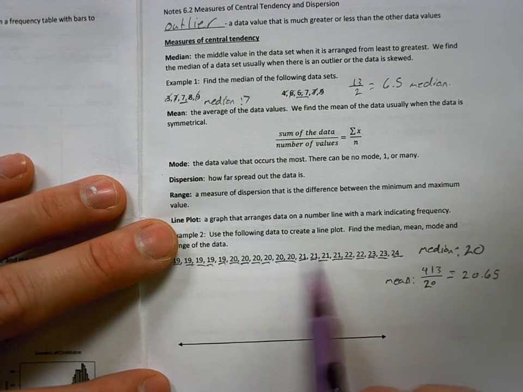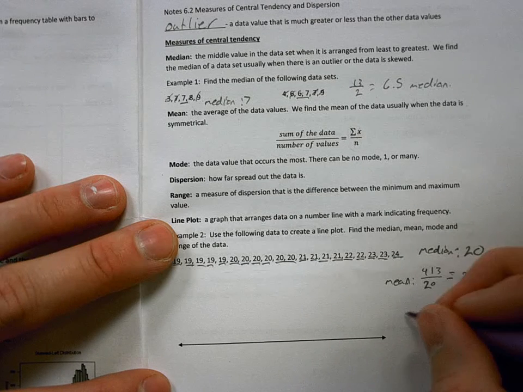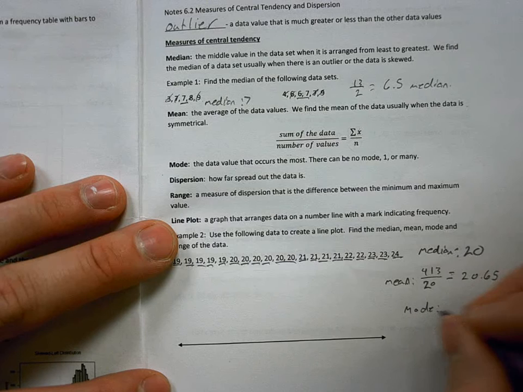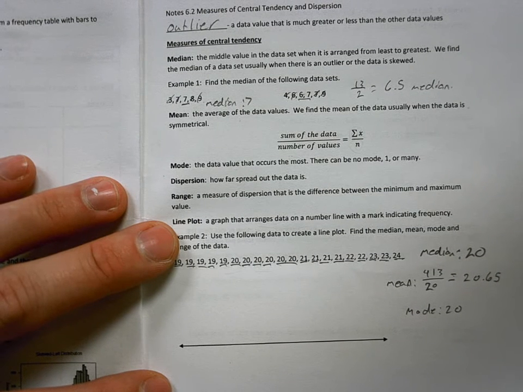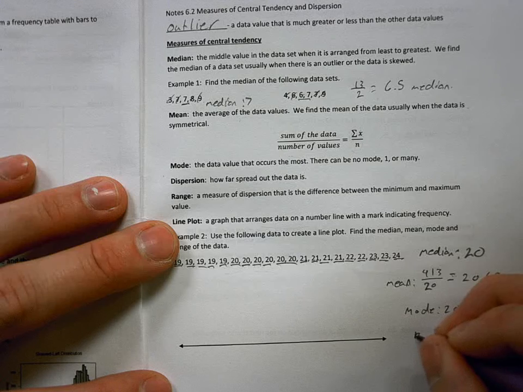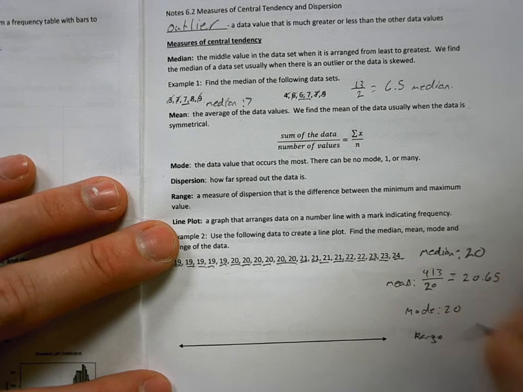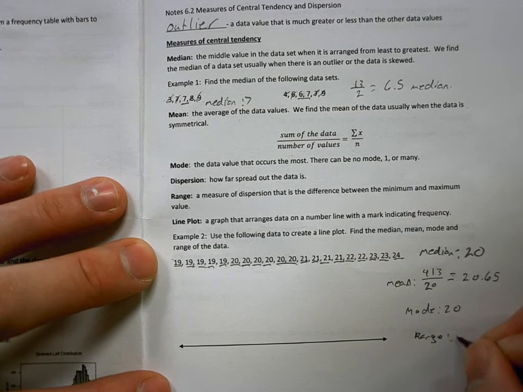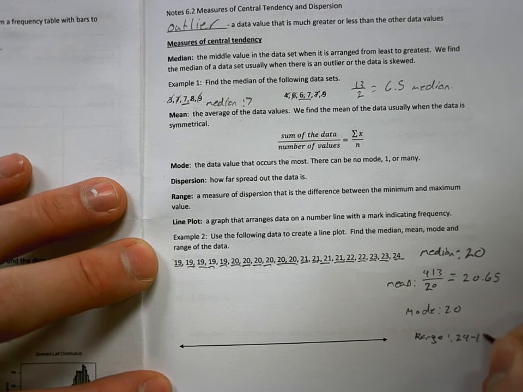Now, the number that occurs the most here would be the mode, and 20 occurs the most. The last part is I want to find the range. Range is the maximum value minus the minimum value. 24 minus 19. So the range is 5.